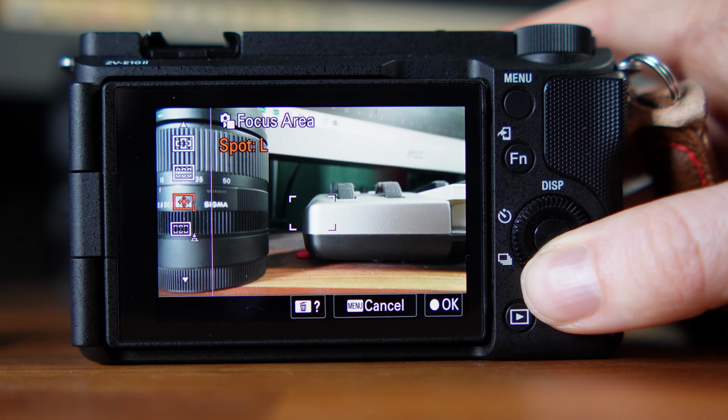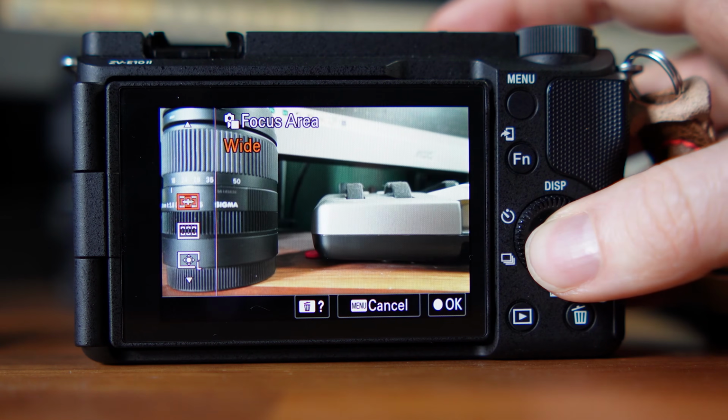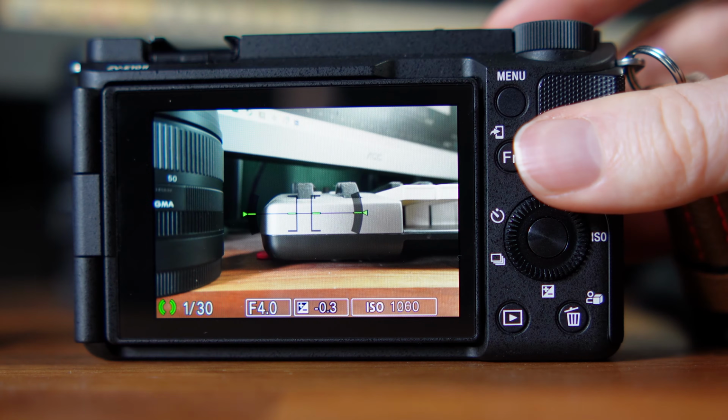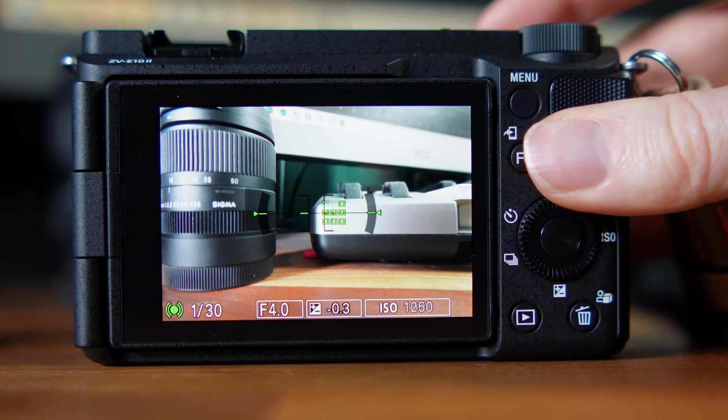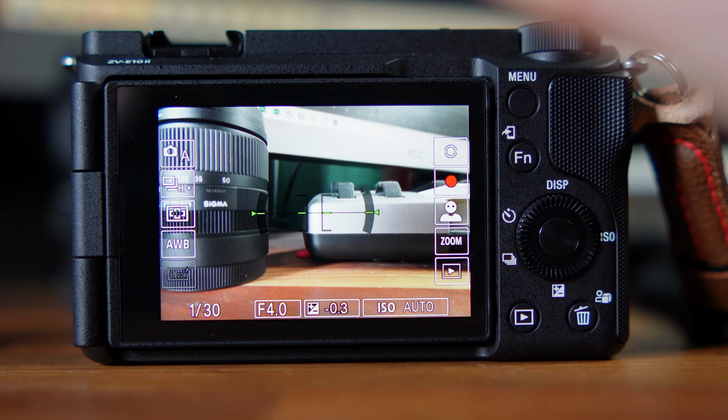Next up is focus area, which is the third option down on the touchscreen. Whilst this setting makes a difference, I'd recommend using these settings. You can change it to wide to automatically focus on all the subjects in the range of the image. When you press the shutter button down halfway in still image shooting mode, a green frame is displayed around the area that is in focus.